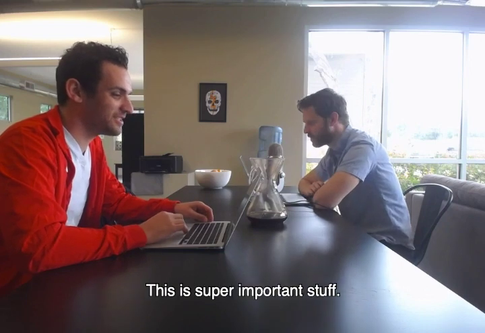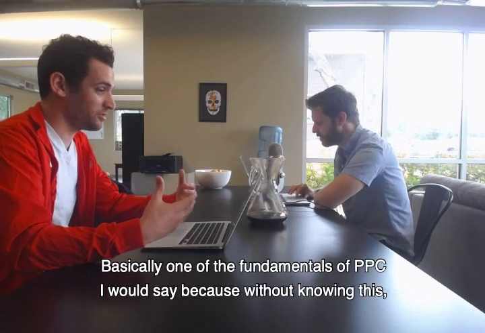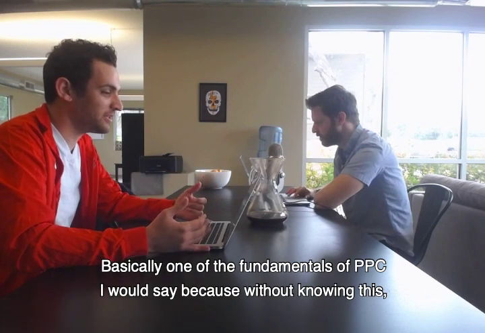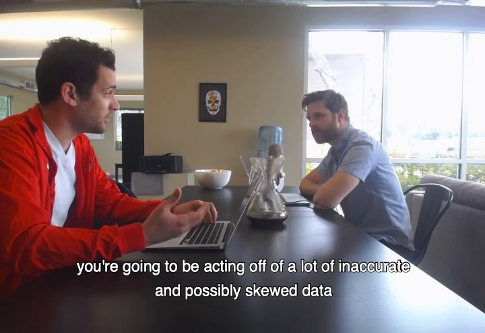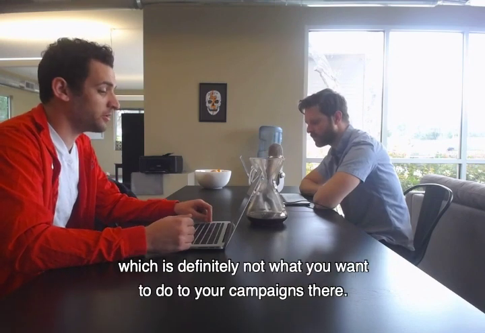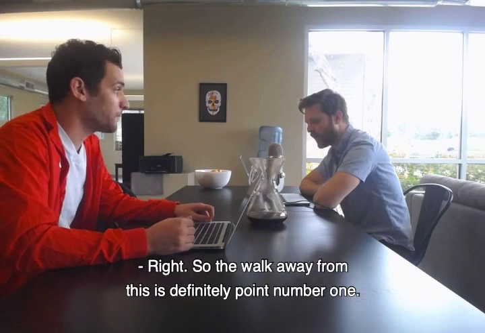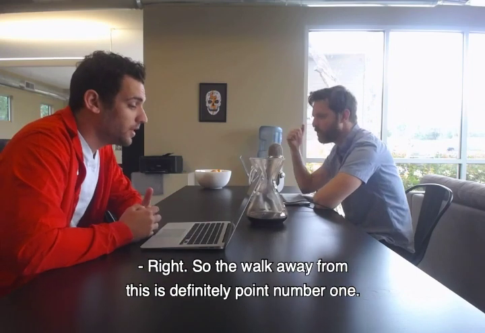This is super important stuff and basically one of the fundamentals of PPC, I would say, because without knowing this, you're going to be acting off of a lot of inaccurate and possibly skewed data, which is definitely not what you want to do to your campaigns. Right. So the takeaway from this is definitely point number one.